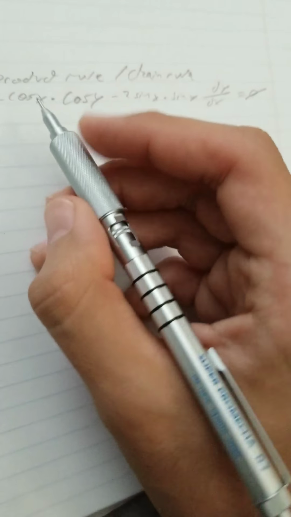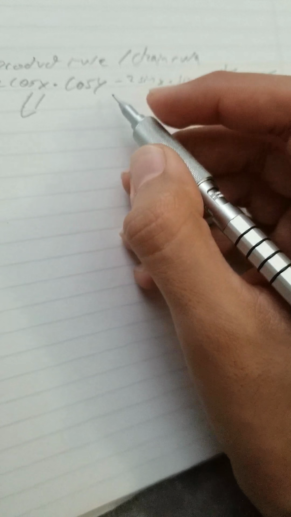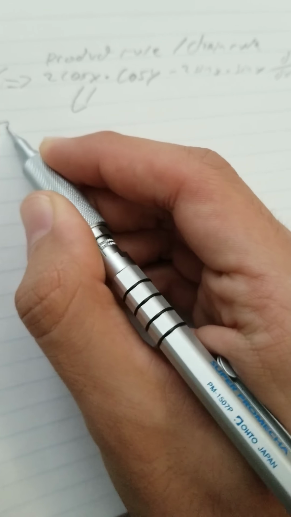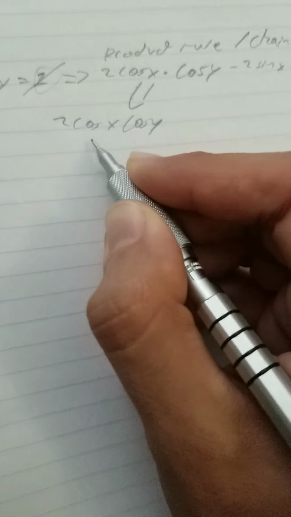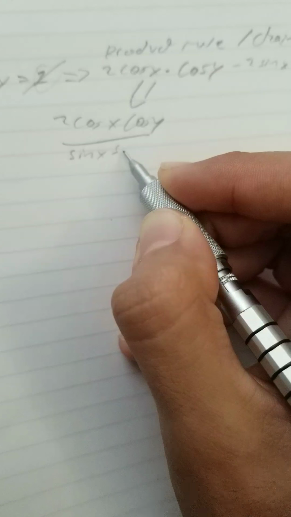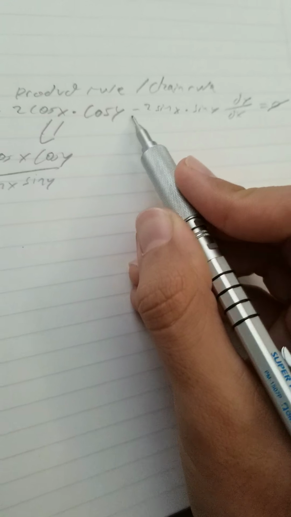It cancels out, and then after this, you pull these apart. And so then you get 2 cosine x plus cosine y over sine x sine y, because you move this.